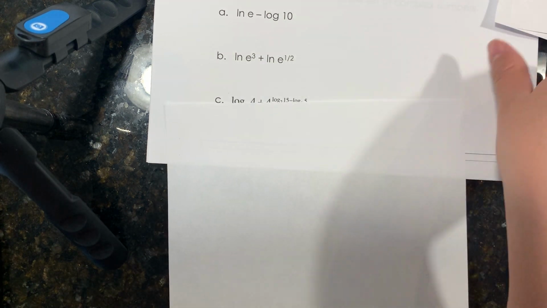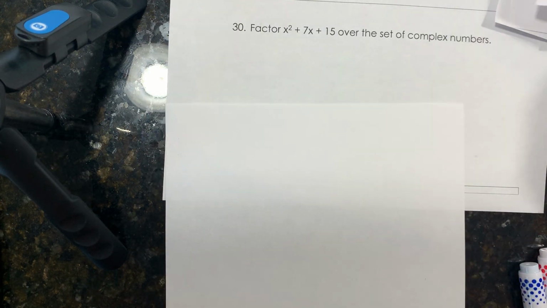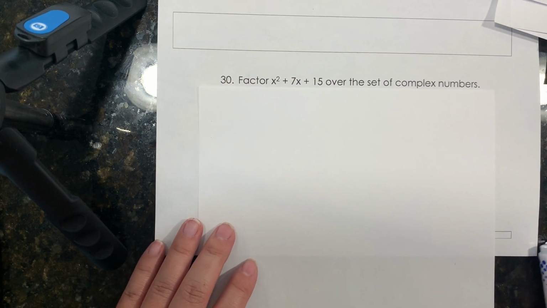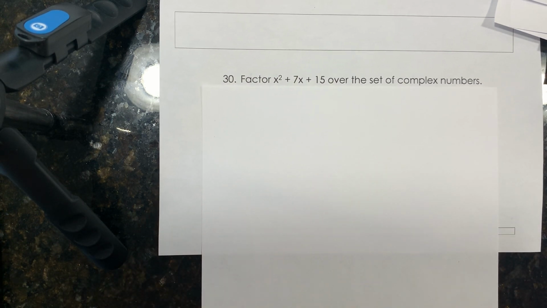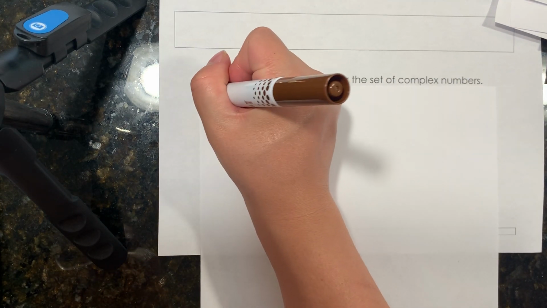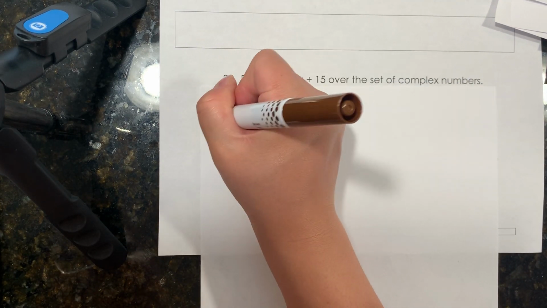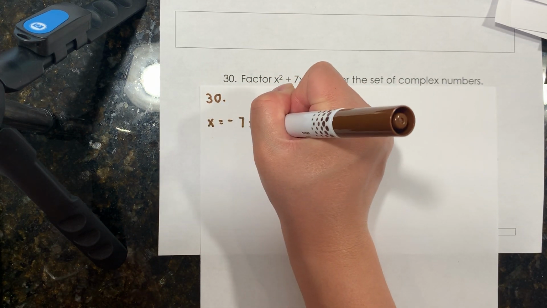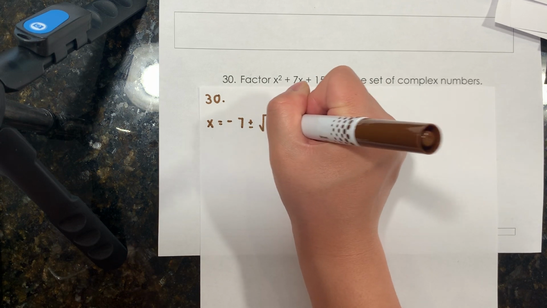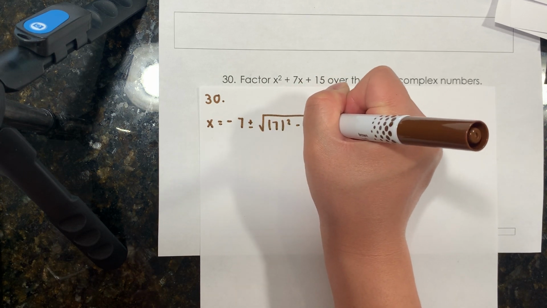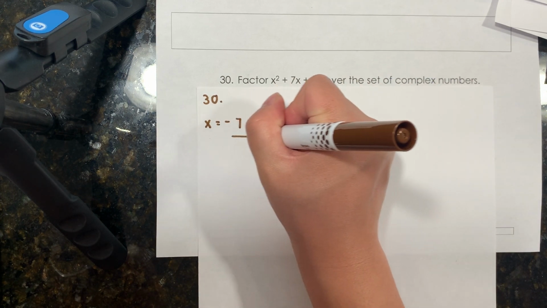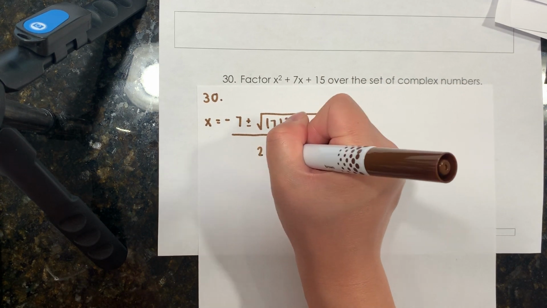And then lastly, we're looking at number 30. So for number 30, it says factor over the set of complex numbers, which means that you want a result of x minus root times x minus root. I need to find what those roots are by doing the quadratic formula. So I'm going to have x is equal to -7 plus or minus the square root of 7 squared minus 4 times a times c, all over 2 times a.